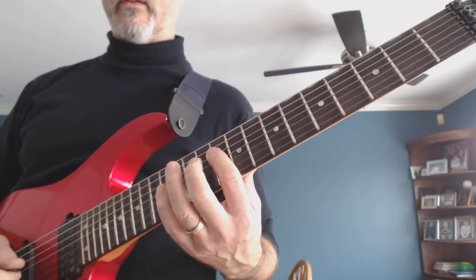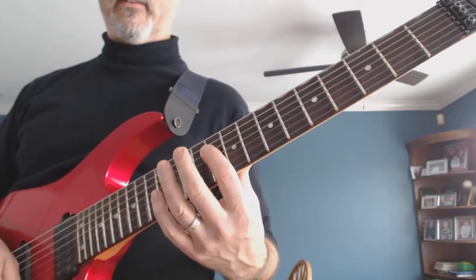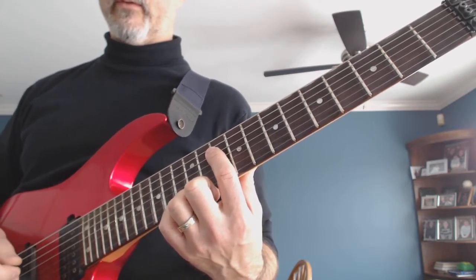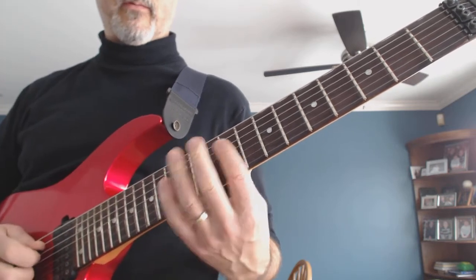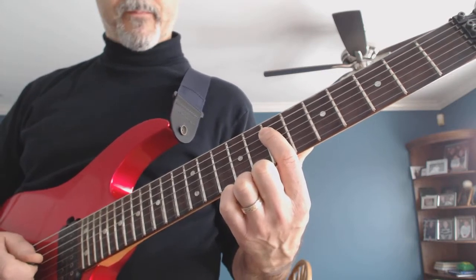Okay, so now let's go to its relative minor, or natural minor, okay? So we're going to go 3 frets back, and we can do it here because we're on the 5th string and we're high enough to be able to do that. So 1, 2, 3, there is our E note right there.